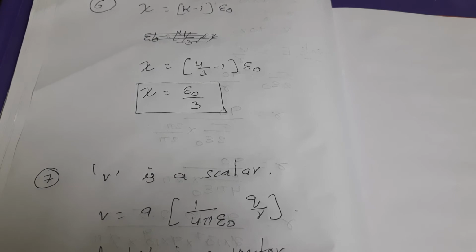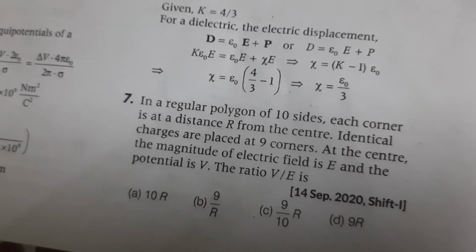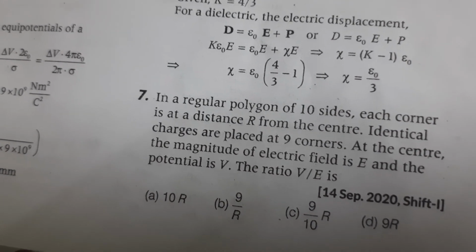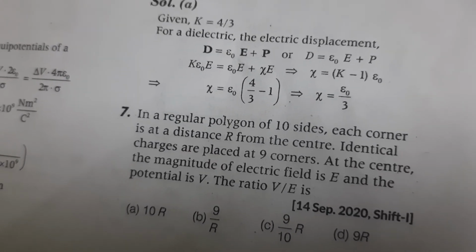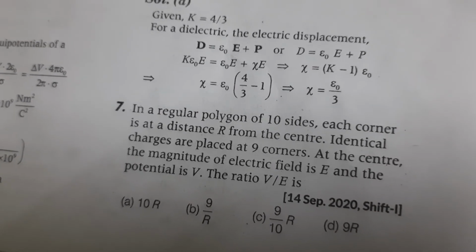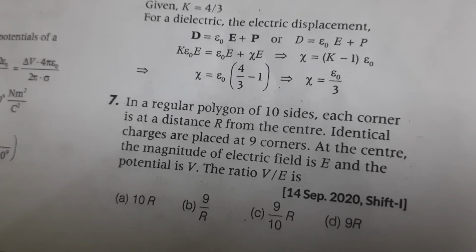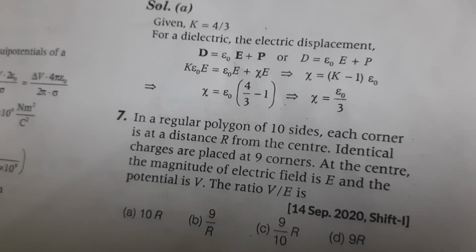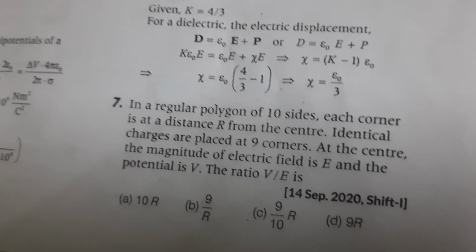Then we can go through the seventh question. See, look here, seventh question. In a regular polygon of 10 sides, each corner is a distance R from the center. Identical charges are placed at 9 corners. At the center, the magnitude of electric field is E, and the potential is V. We have to find out the ratio of V and E.